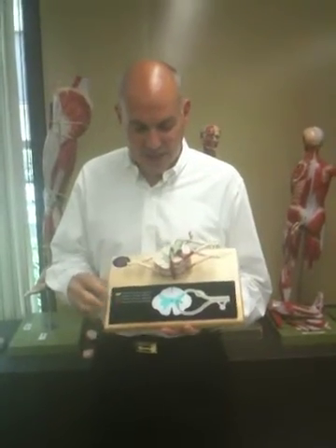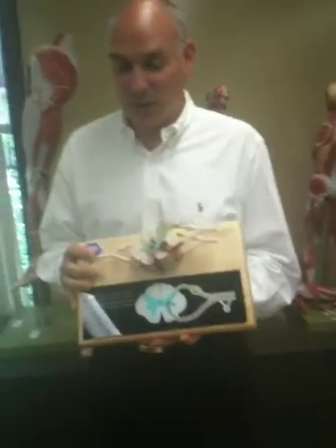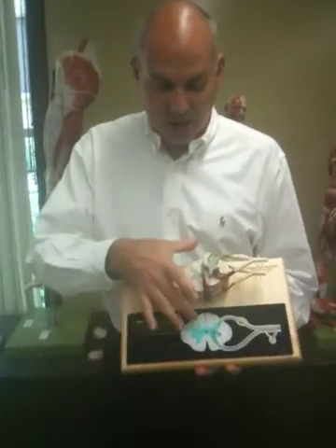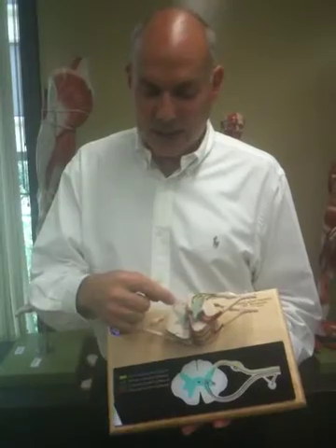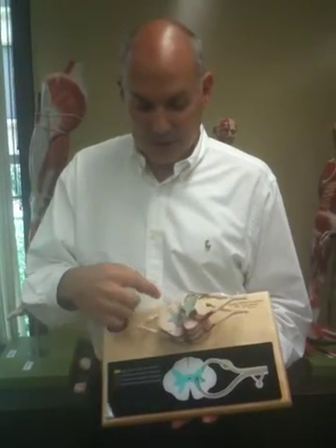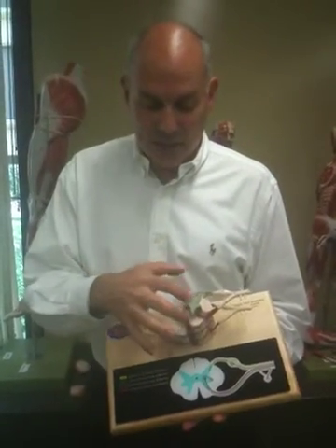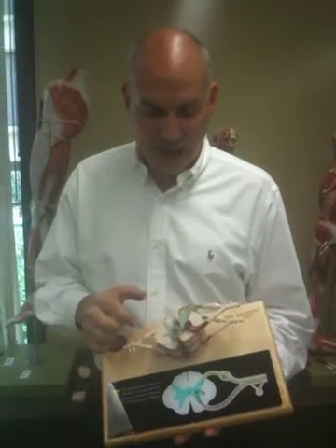Okay, so this is the cross-section of the spinal cord without the bone. And we just have the cord and some of the components of it. Here, in green, is the gray matter. Surrounding it is the white. Again, we have different horns and components of the gray.